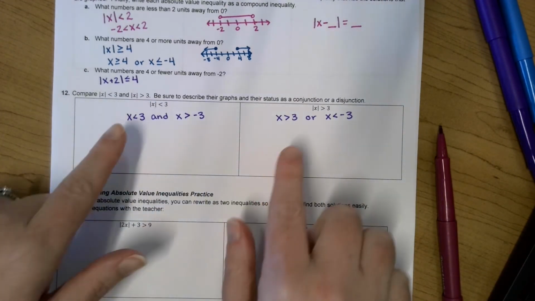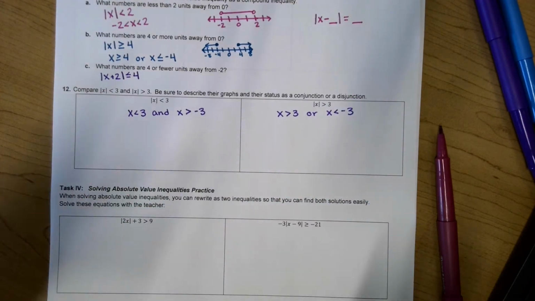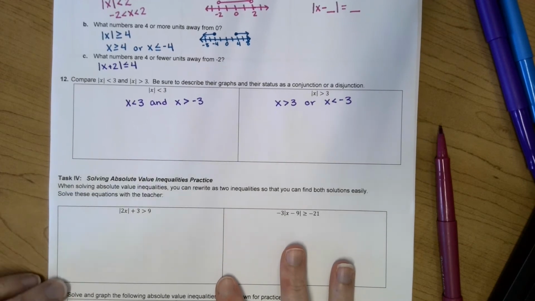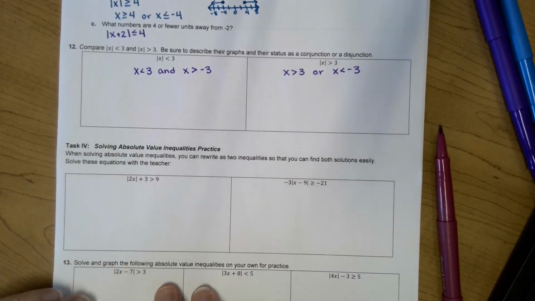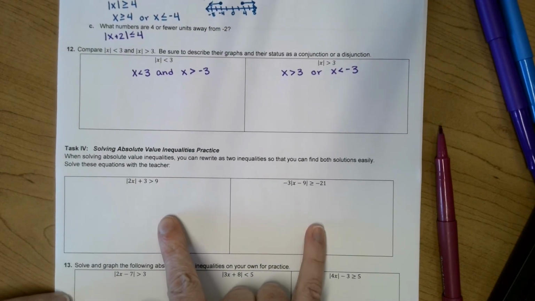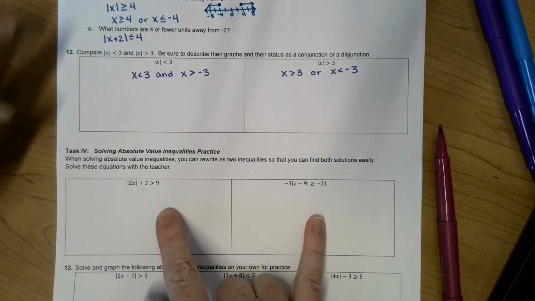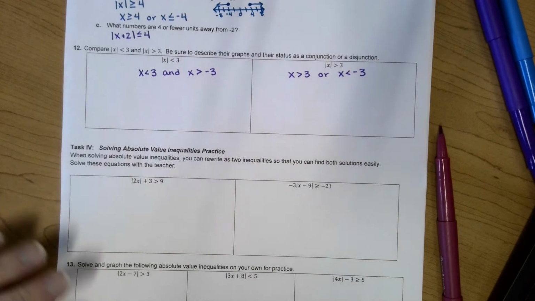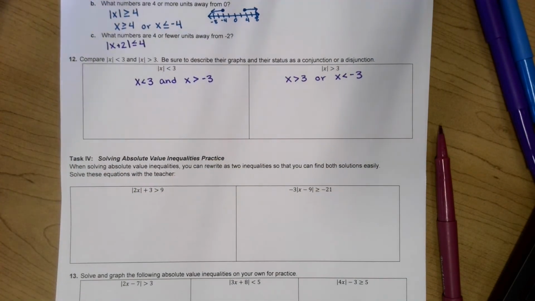If I check this, I should see more than just this. This is just kind of a jumping point. So yeah, we'll leave you there. Okay, so I'm going to help you with these two, and then I'm going to have you do 13 on your own. Okay? I was just checking to see how many were in there.